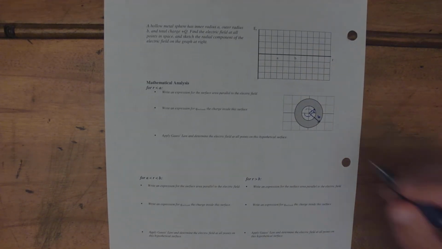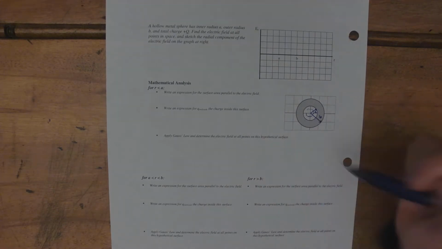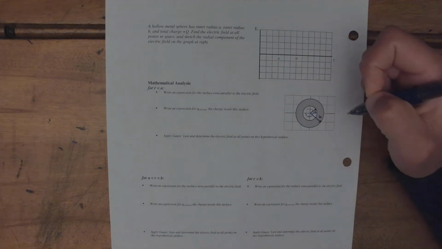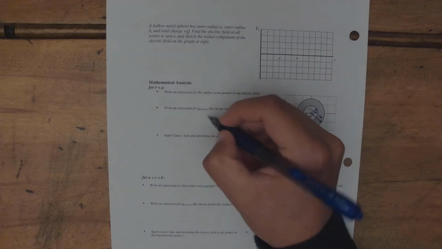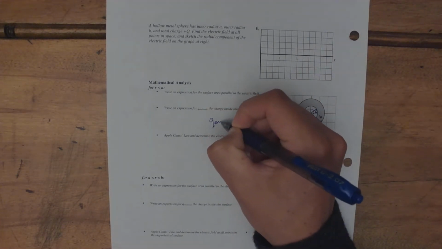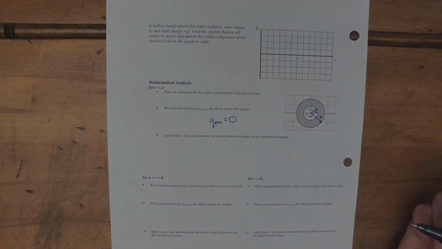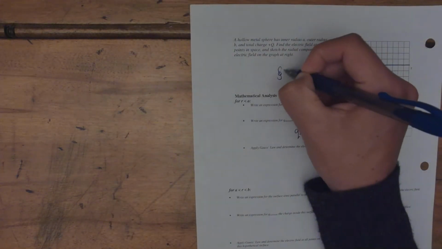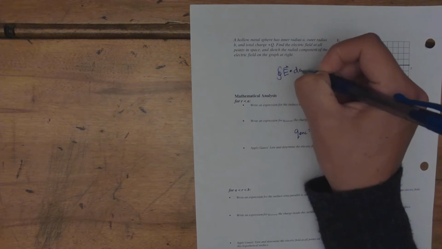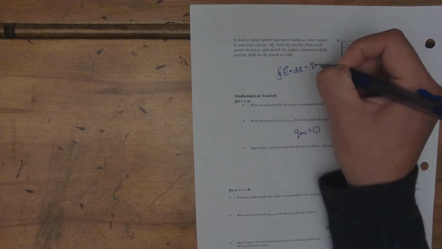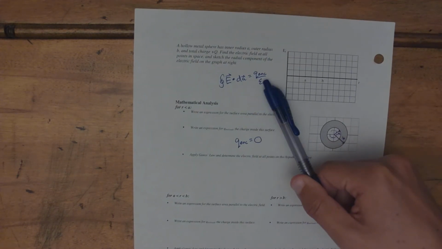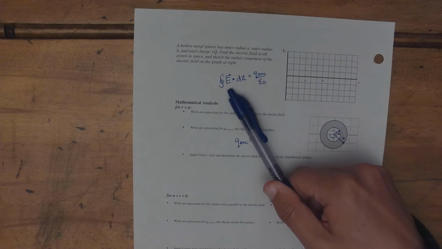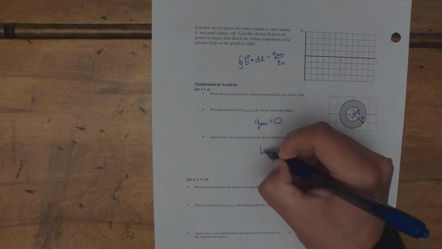So I want to write an expression for the surface area parallel to the electric field. Actually, I don't want to do that. I just want to say if we're inside the hollow portion, Q enclosed is equal to 0. And Gauss's law says the integral of E dot dA is equal to Q enclosed over epsilon naught. But the left-hand side has to equal 0 since Q enclosed is equal to 0, which means the electric field is equal to 0. So we'll just say that.